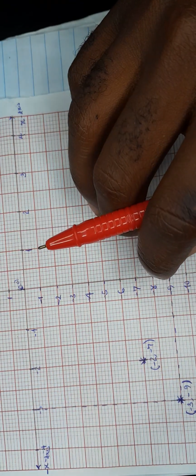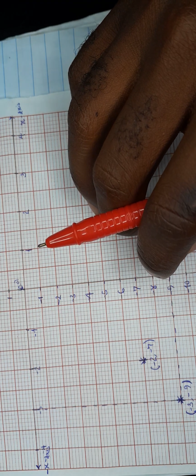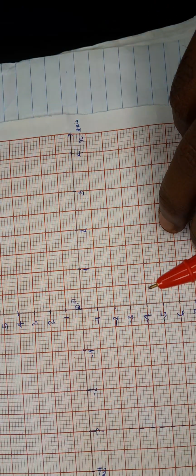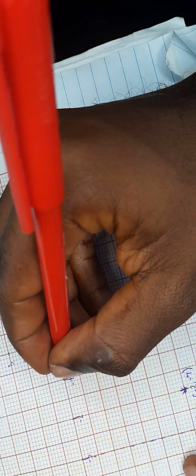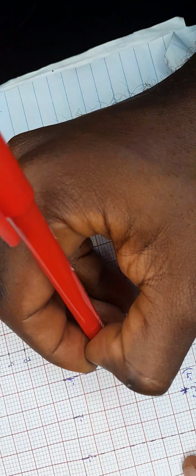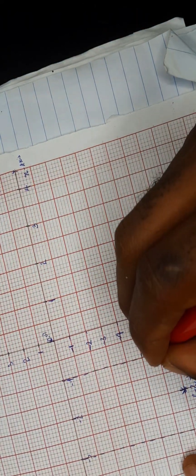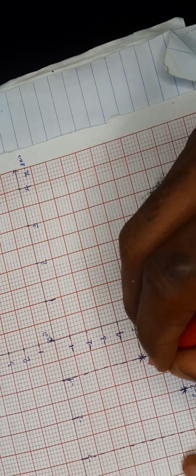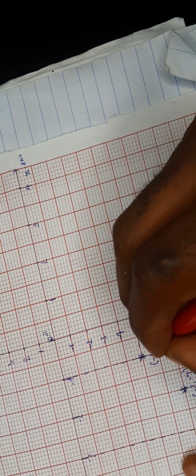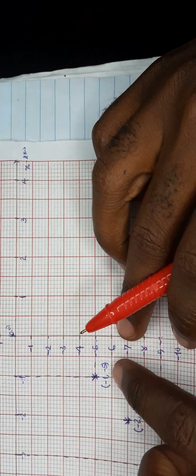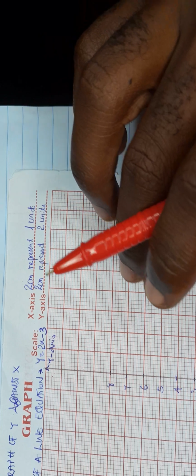But if you're going to get confused, it's better you just trace it out. So I'm going to be drawing the remaining points. Let's do it together. -1 and -5. So this is -1 and this is -5. It's not compulsory you write the coordinates beside it. I just want you to know, that's why.